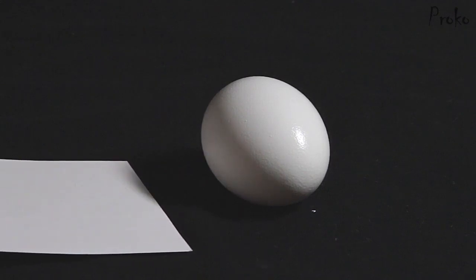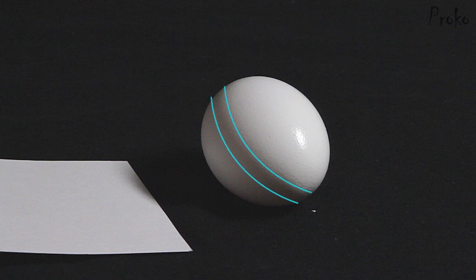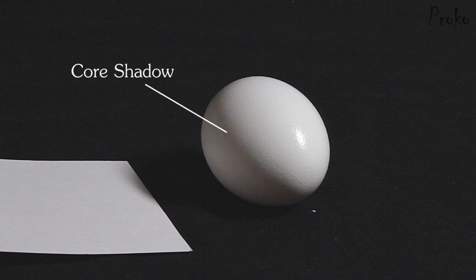Along the terminator, sometimes you'll see a core shadow. It's a darker plane that defines the edge of the shadow. The thickness and softness of the core shadow can vary quite a bit. It depends on the thickness of the form, how sharp the edge is between the planes of light and dark, or the angle and position of the reflecting light source.